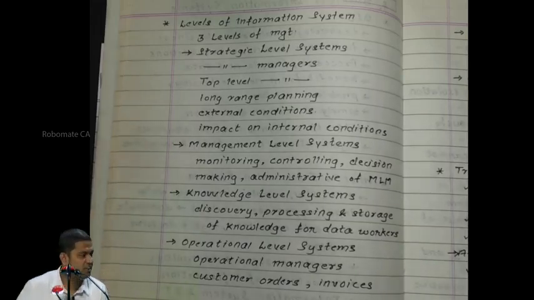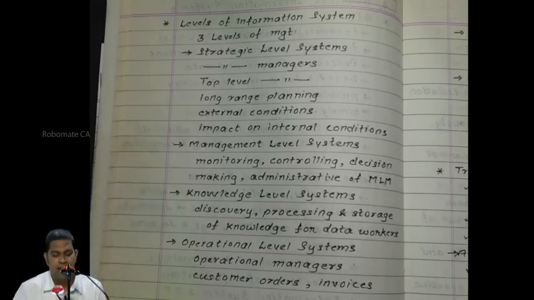And that's why they have to think in an intensive manner, and only then do they draft the plans. The same type of planning is done by strategic managers. They are supposed to think about each and every aspect of business, and not just of the business, but of the external environment also. So this strategic level information system is used by the strategic managers. What exactly are strategic managers? They are nothing but the top level managers, the people who belong to the top level of management.